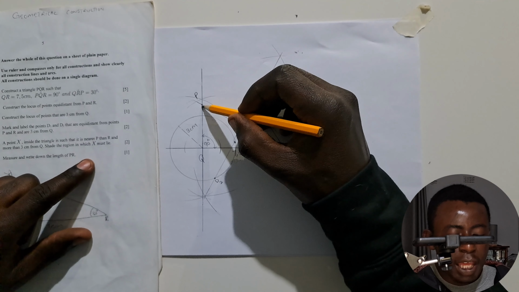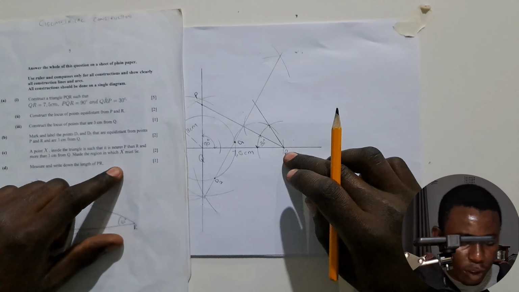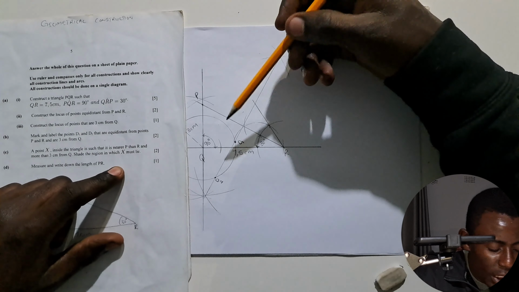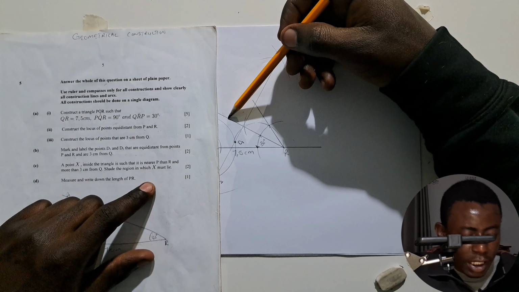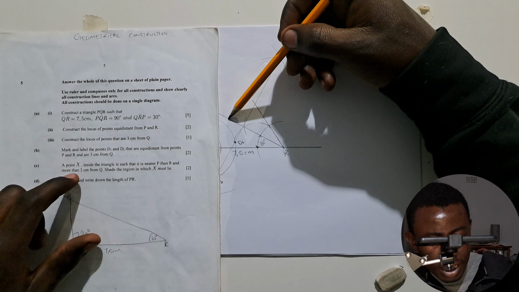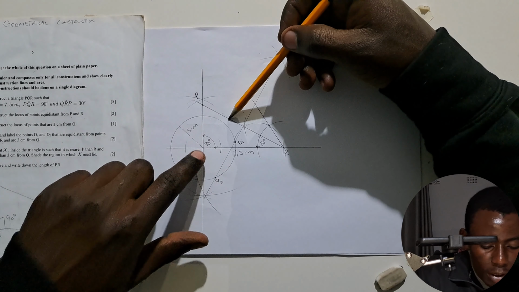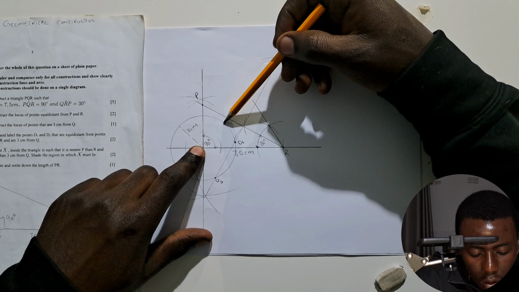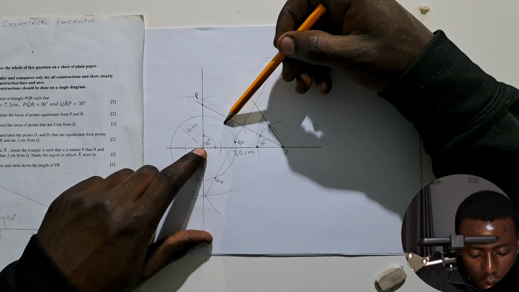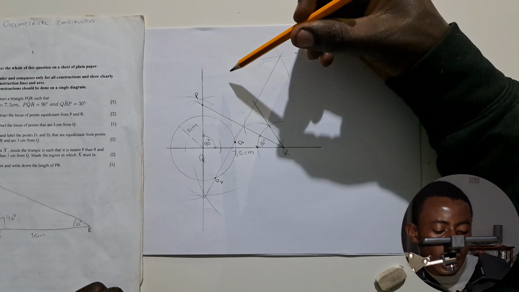Here. It's nearer P than R. So which means our point is somewhere here, and more than 3 centimeters from Q. So Q is here. So our 3 centimeters is ending here. 3 centimeters is here. So it says more than 3 centimeters.